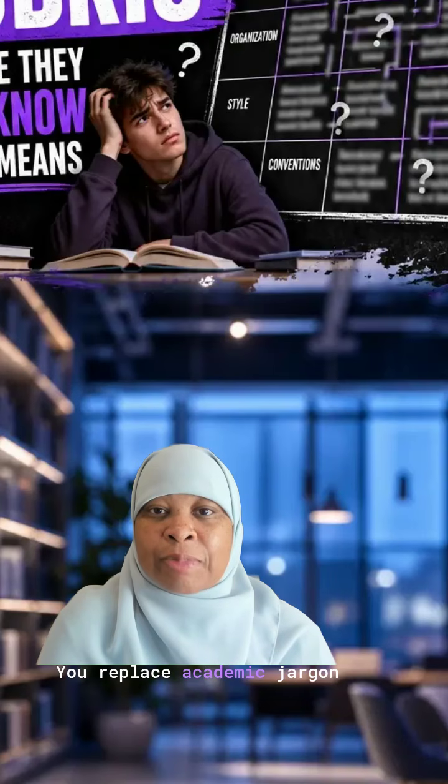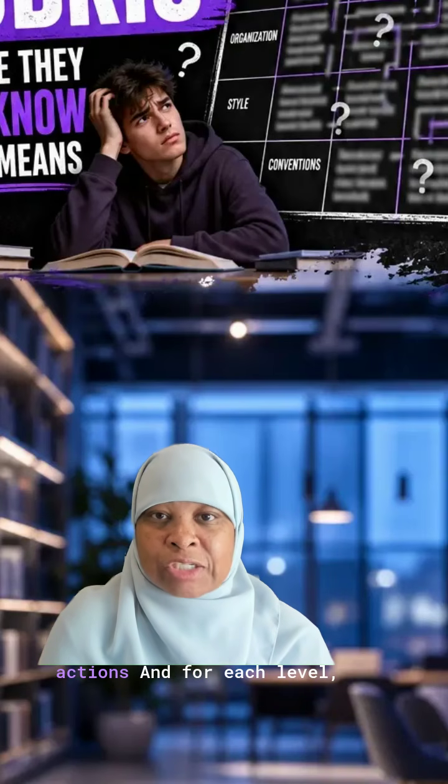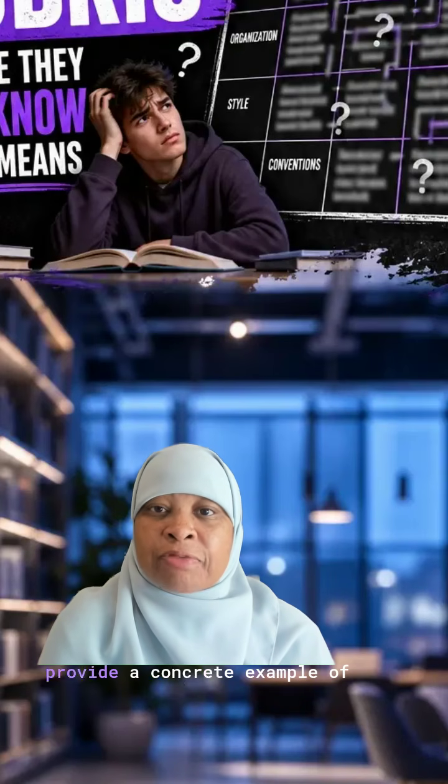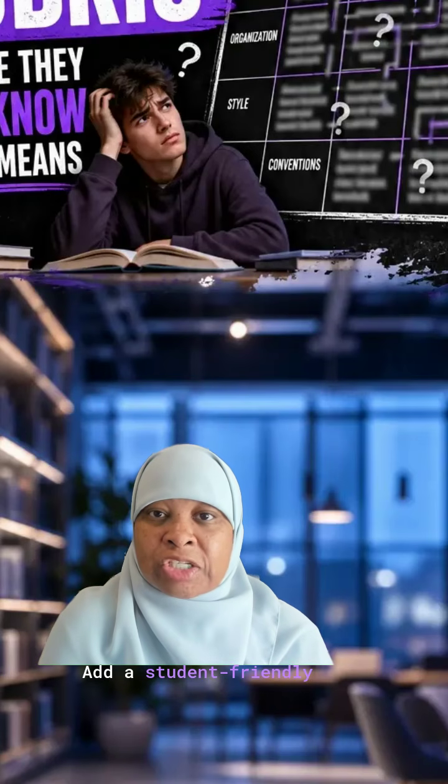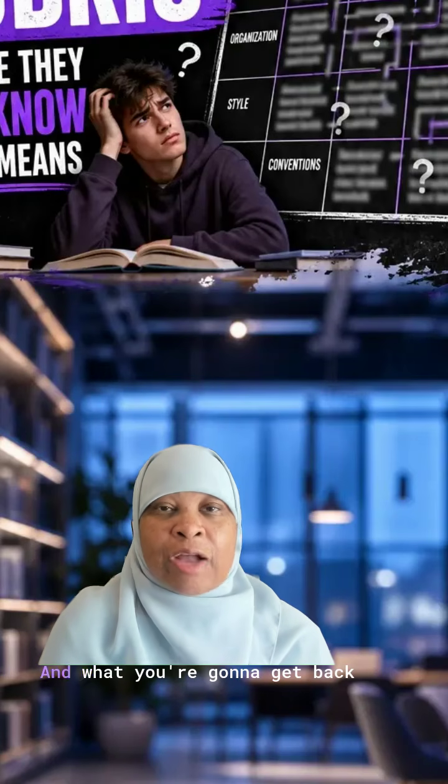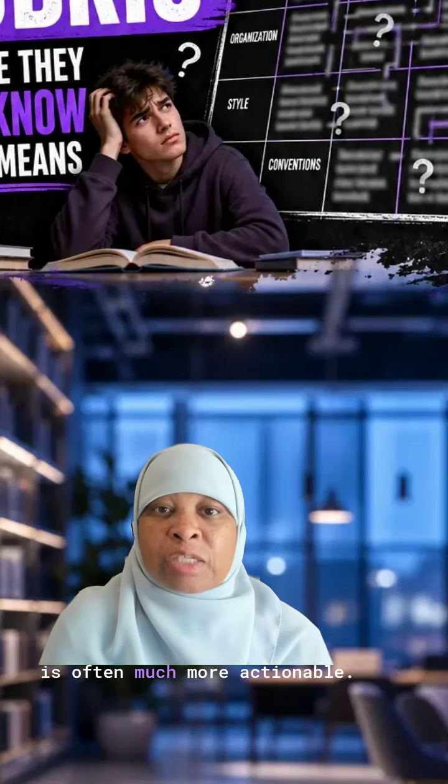You replace academic jargon with specific observable actions. And for each level, provide a concrete example of what that work would look like. Add a student-friendly checklist they can use before submitting. And what you're going to get back is often much more actionable.